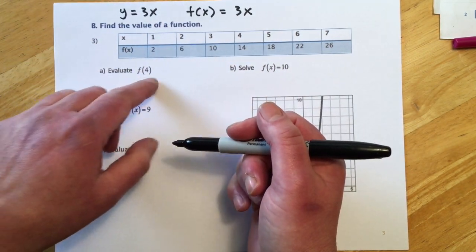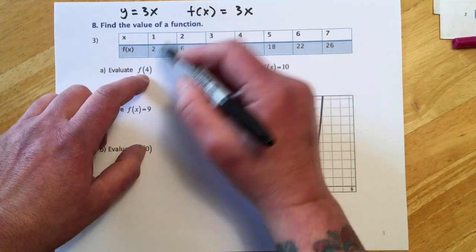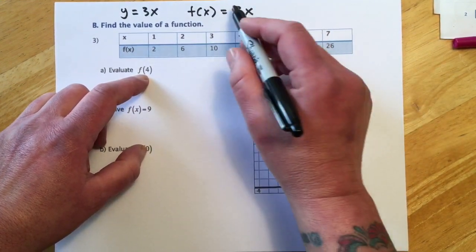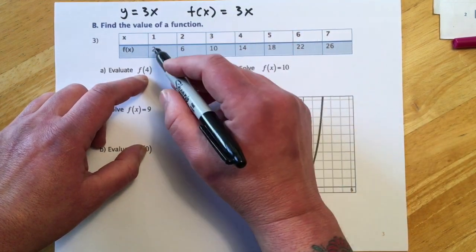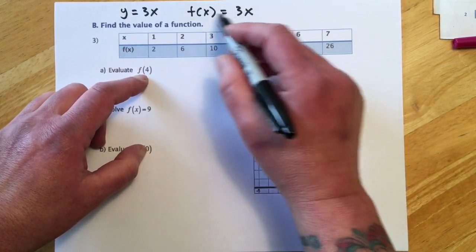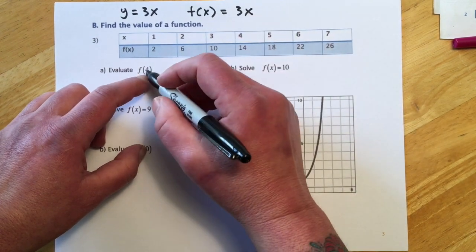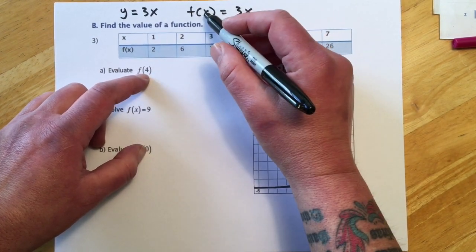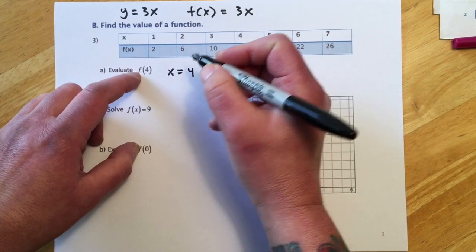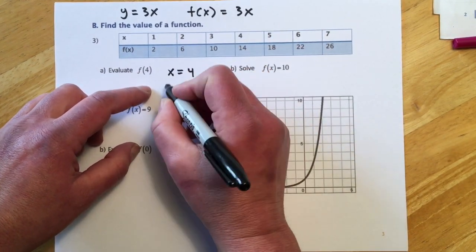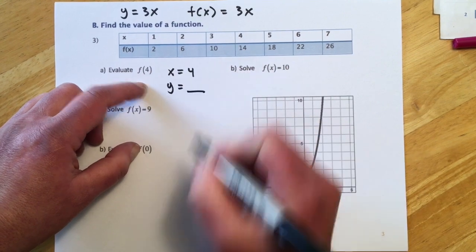When we have f of 4 like this, where the 4 is replacing the x, and again, this function has nothing to do with this table, just double checking it might. Nope. But it's just an example. So if this 4 was replacing x, then it is saying that x equals 4. So what this question is really saying is when x is 4, what does the y equal?